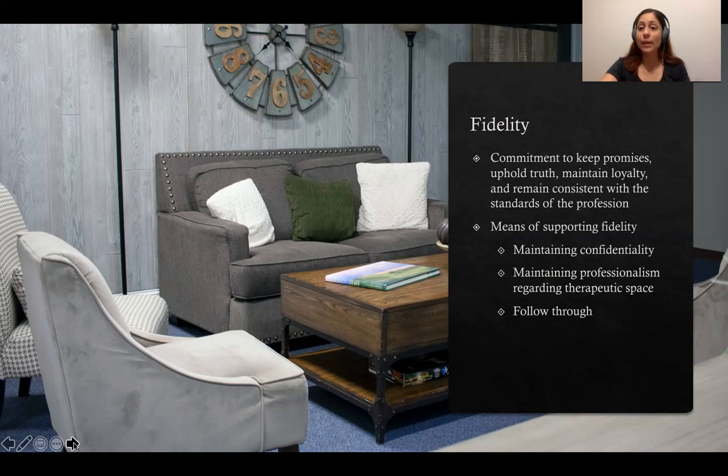So we can support fidelity by maintaining confidentiality, by maintaining professionalism regarding our space. So for example, being on time to sessions, being prepared for sessions, listening and not falling asleep during sessions, and so on. And by following through with what we say we're going to do. If we tell a client, the next time I see you, I'm going to bring some resources for substance use treatment, and then you forget, this is poor follow through, and the client may be learning that you can't be trusted. So that's important.